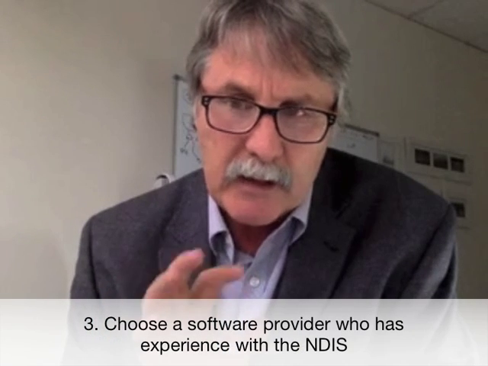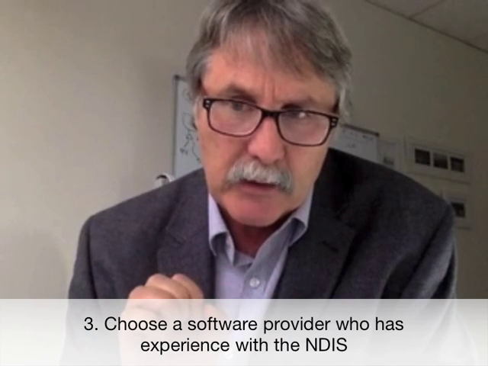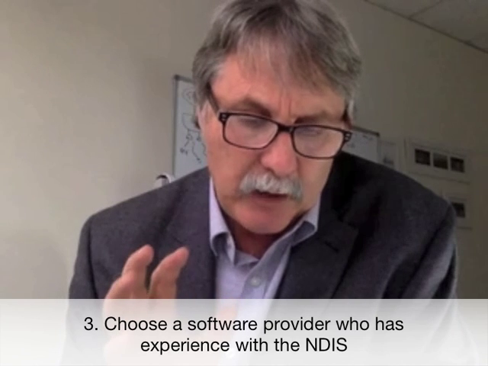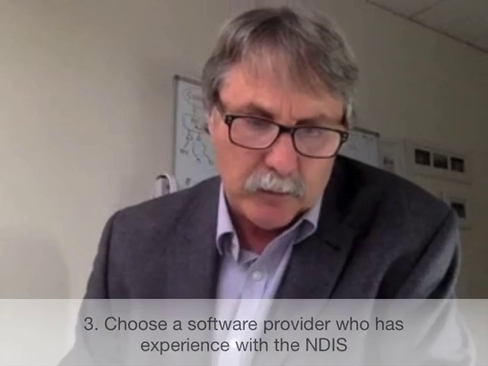It's also very important that the software provider you choose has a history of involvement with the NDIS and is working with the NDIS long term, because lots of things will change about data collection for the NDIS. So having a software provider that's made an investment to follow the NDIS carefully is going to be important.